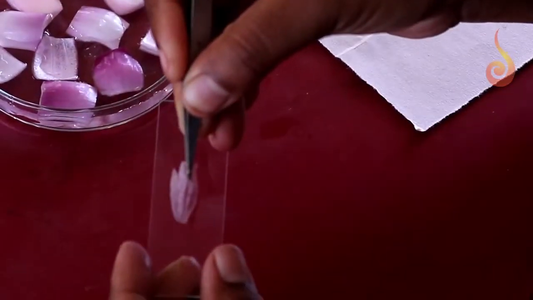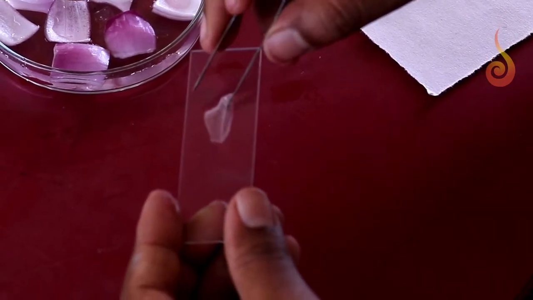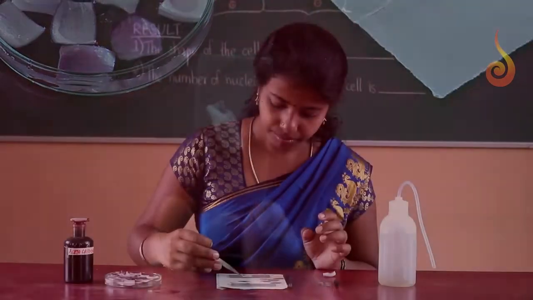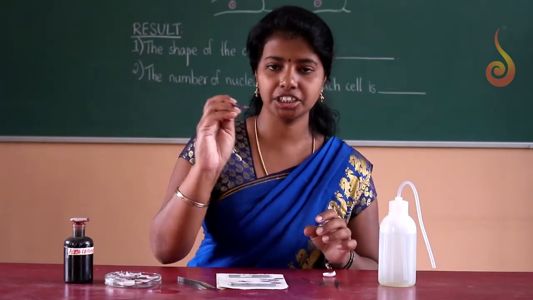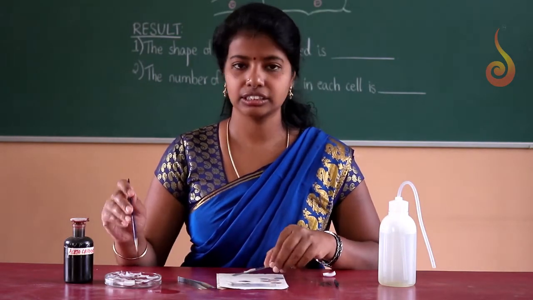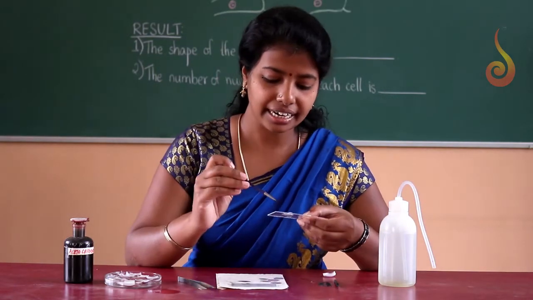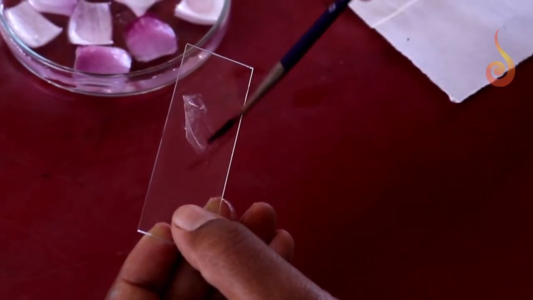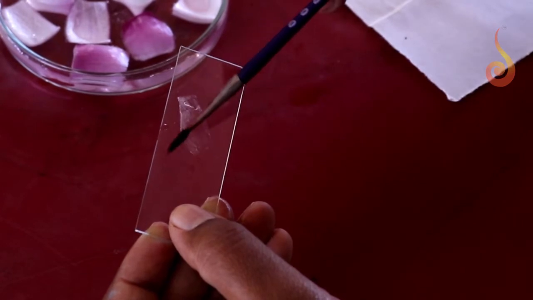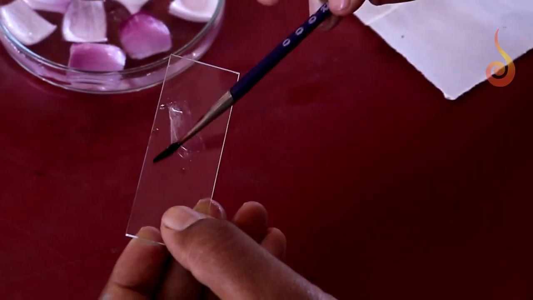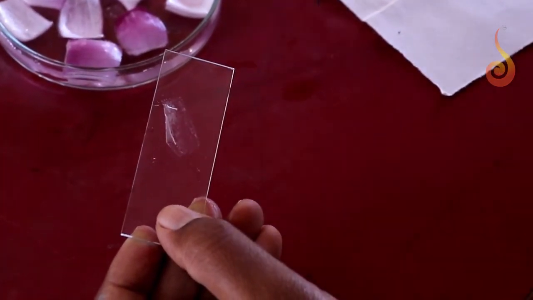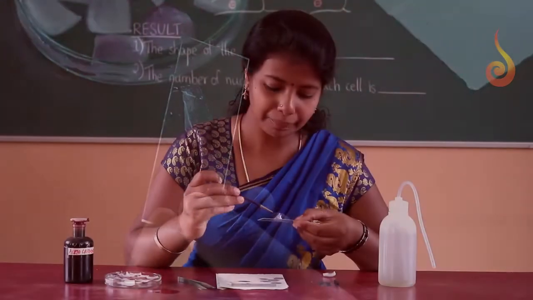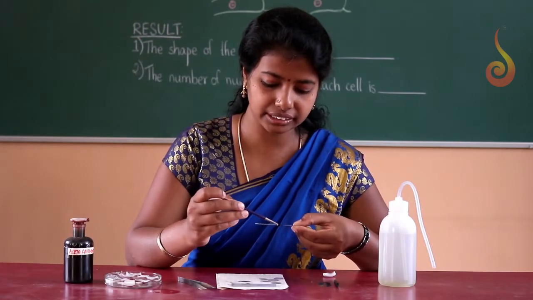Place it on a clean glass slide, and using a brush, take a drop of water and then spread the peel without any foldings.